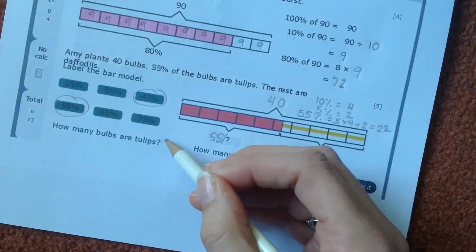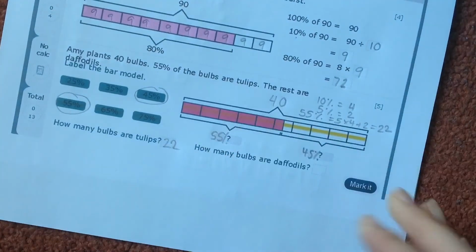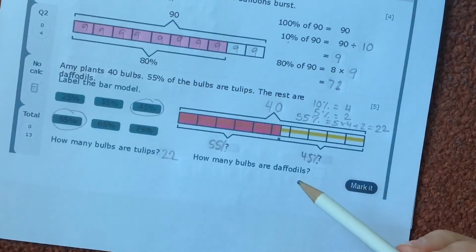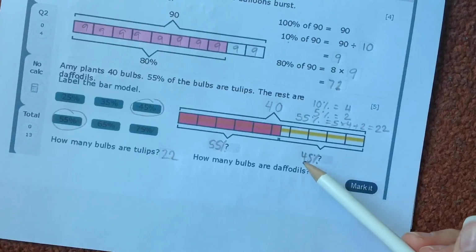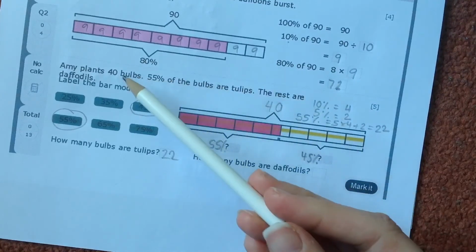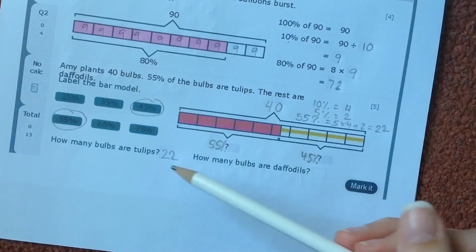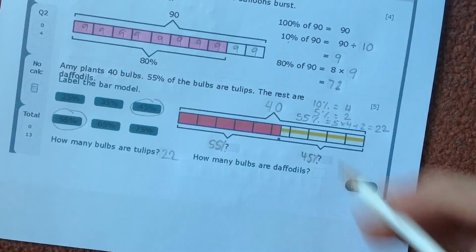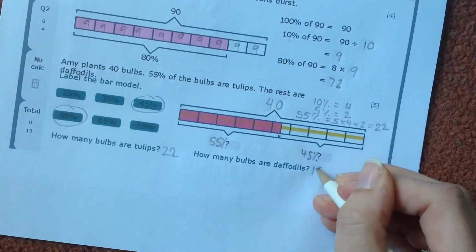So how many are tulips? 22. We can do this two ways. We can either find 45%, or we can say, well, we know that there are 40. If 22 are tulips, the rest must be daffodils. 40 take away 22 gives me 18.